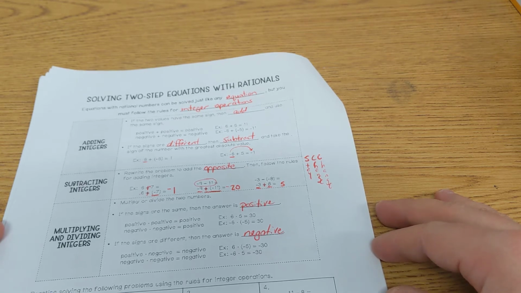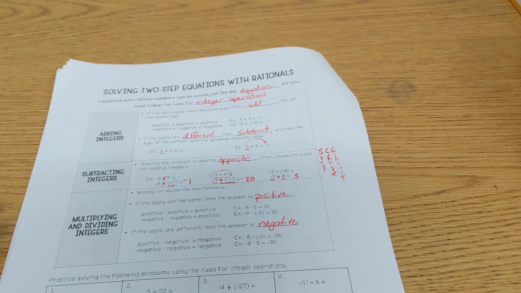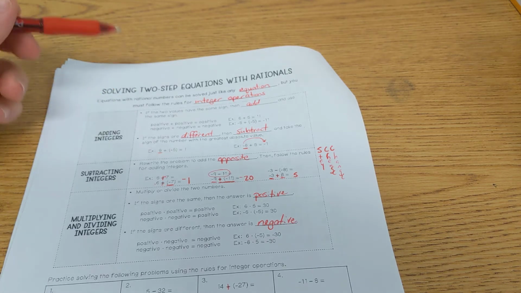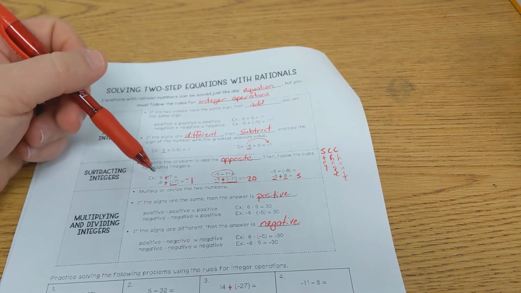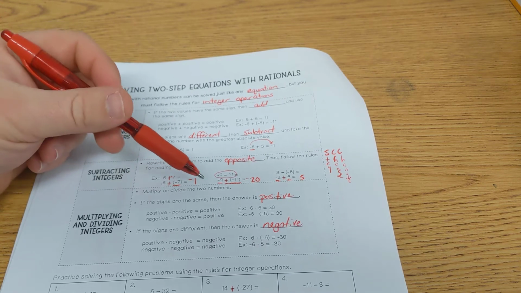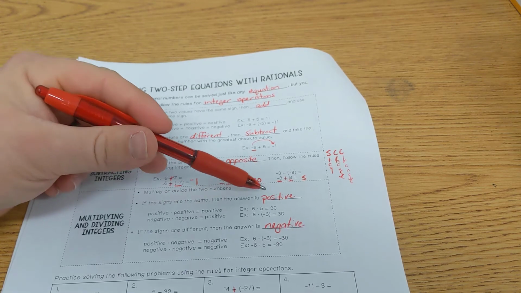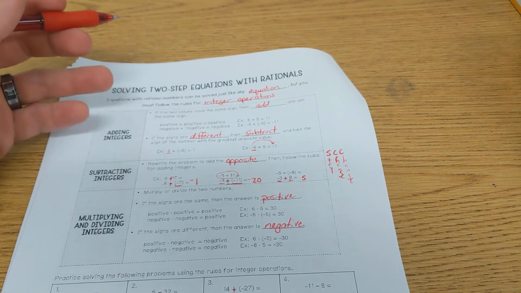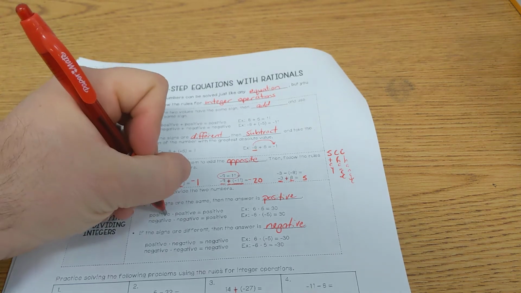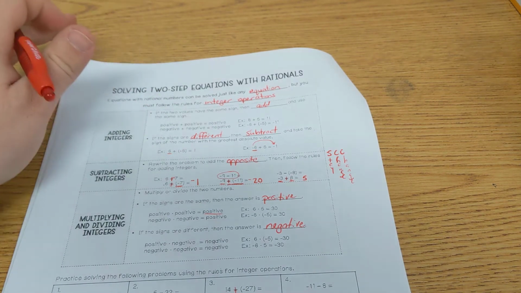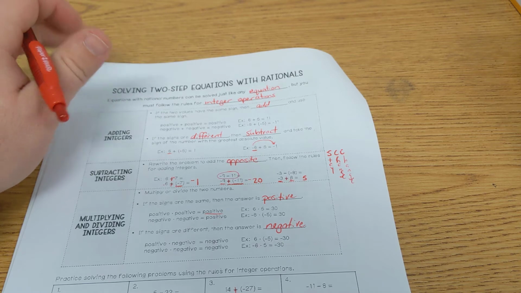So we're going to move on to multiplying and dividing integers. When we're doing equations, we will be multiplying and dividing possibly by negative numbers and positive numbers. This top one just says multiply or divide two numbers. If the signs are the same, then the answer is positive. Again, we've talked about this in class. So a positive times a positive, positive. We know that. This is how we started learning multiplying and dividing.